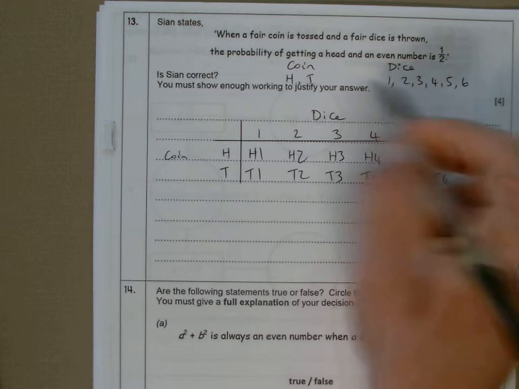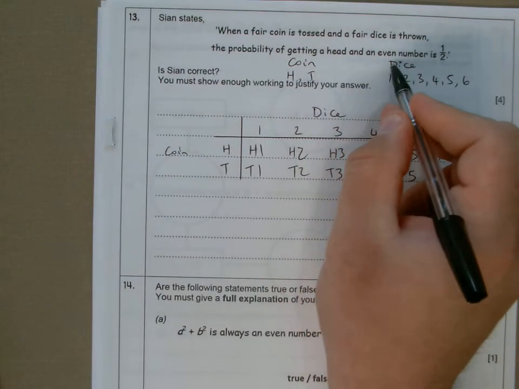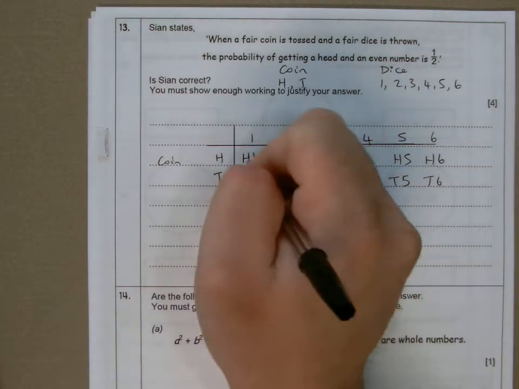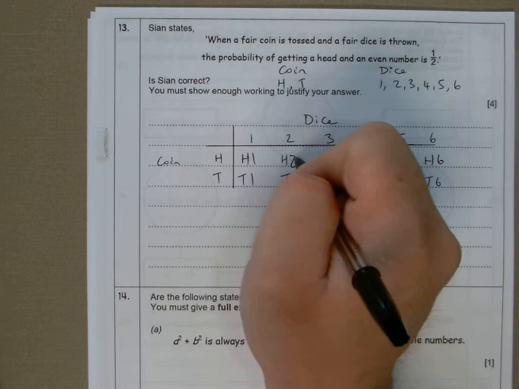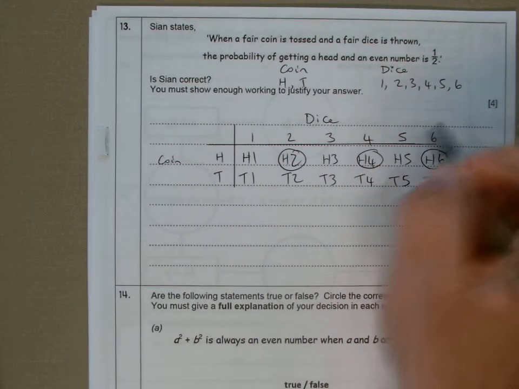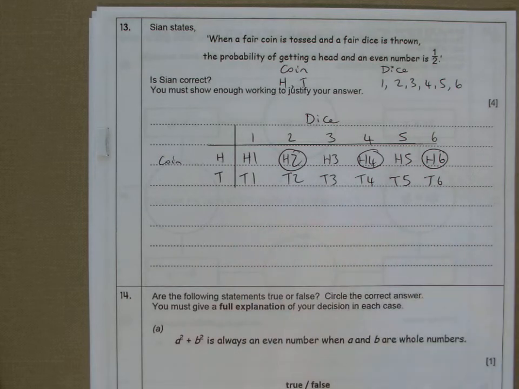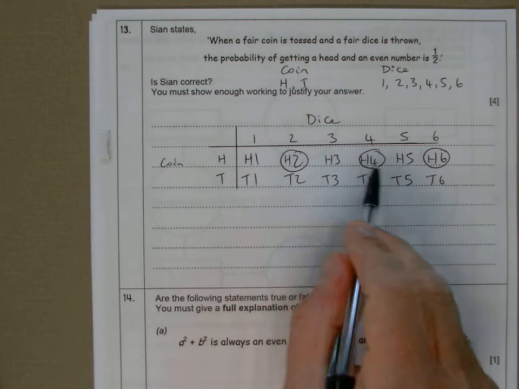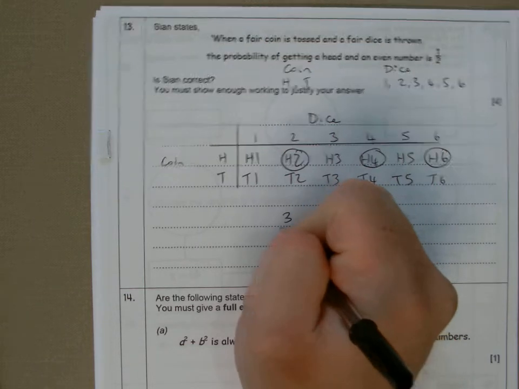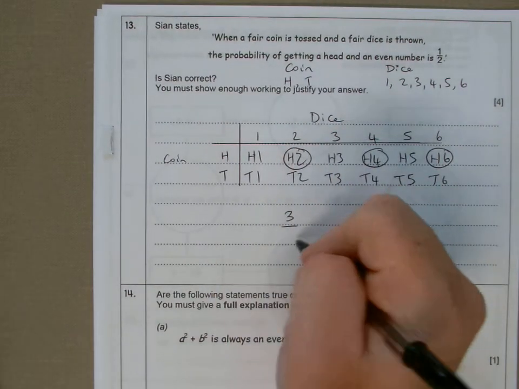Now, probability of getting a head and an even number. So head and an even number would go along here. An even number there, 2, 4, and 6, yeah? So that's getting a head. And you've got the even numbers there, 2, 4, and 6. So you can see now there's 3 possibilities out of a total. Well, when you count that, there's 12 in total.